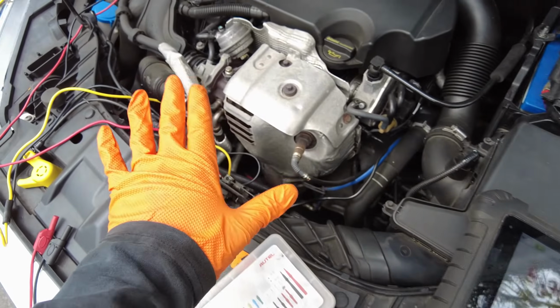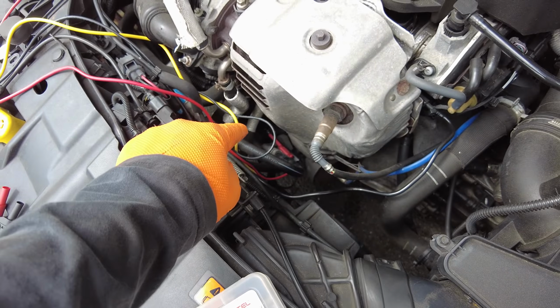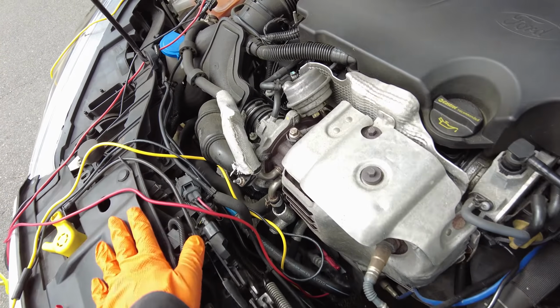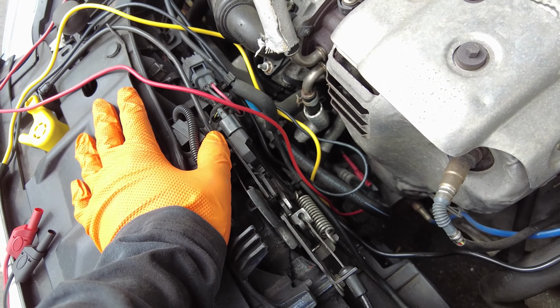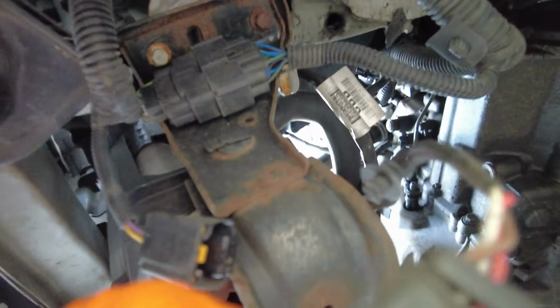I can confirm that that CAN bus over there is working. Now the question is, is that communicating with the grille shutter? So now we're going to have a look at the connection between those two. Let's inspect this. That's not good to begin with.